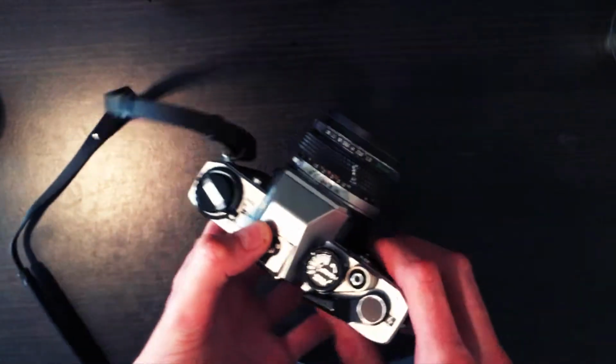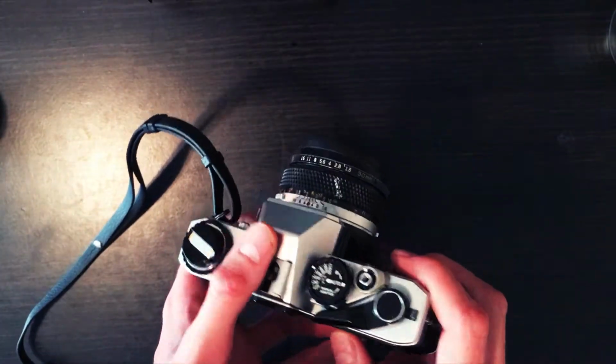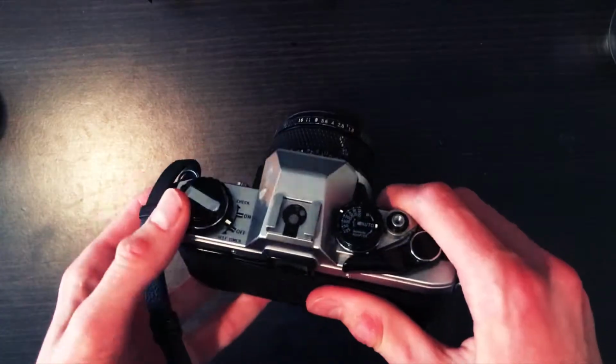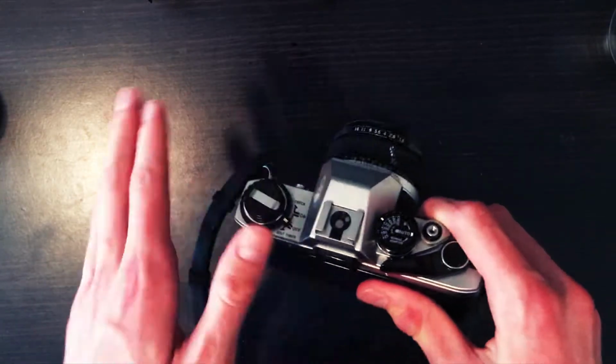Oh, crap. This has film in it, so I just took a picture accidentally, but, oh well. Yeah, I was about to open the back of this up, so that is good that I did not.